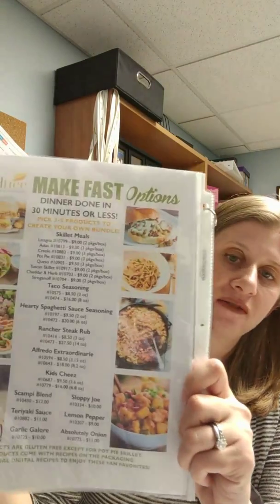Maybe you prefer to cook fast. Maybe you need things fast every night, or maybe there's just specific nights of the week where you need to have a really fast dinner. Here are our make fast options. These are things like our skillet meals. 1 pot, 20 minutes, dinner's done. Think like a healthy version of Hamburger Helper, right?